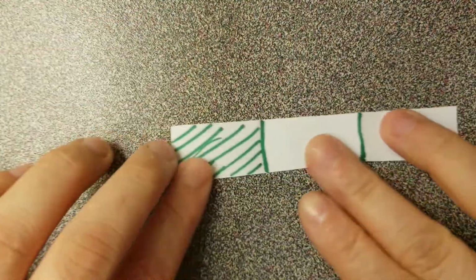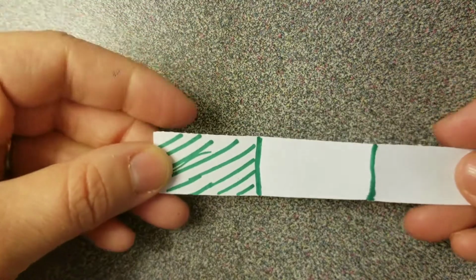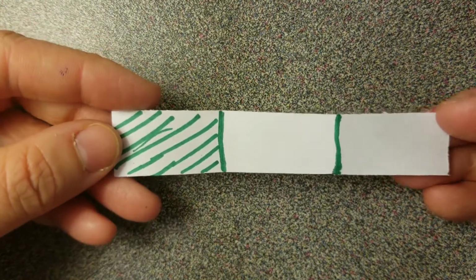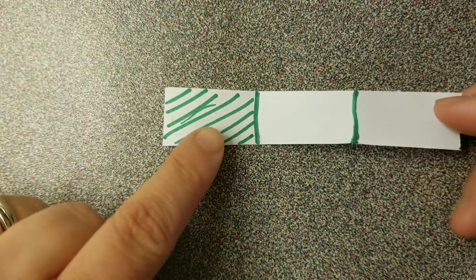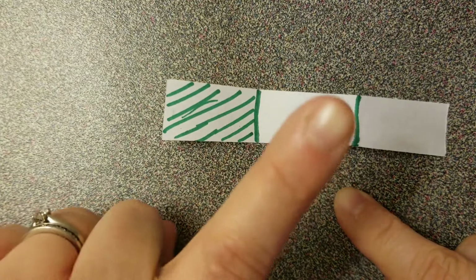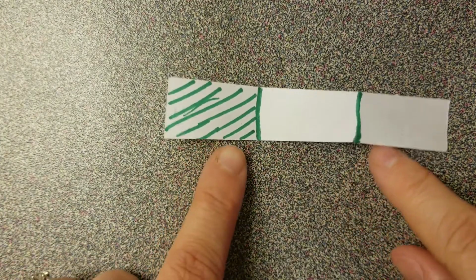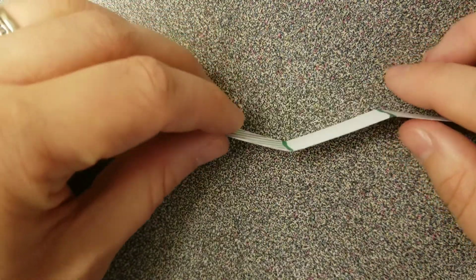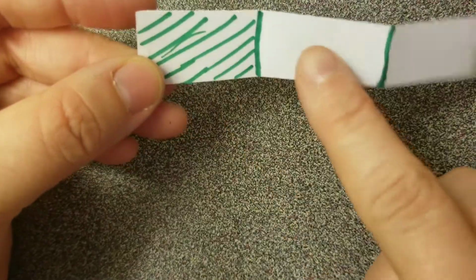So here we have a piece of paper that has been divided into 3 equal parts. You could even imagine this as a chocolate bar, and maybe you eat part of the chocolate bar. See, we've eaten part of it. We've eaten one equal part. And in this case, we've eaten 1/3 of the chocolate bar because it was divided into 3 pieces. 1, 2, 3.